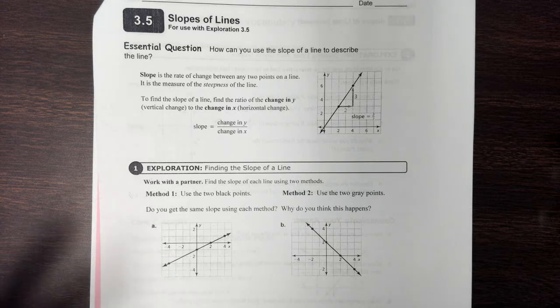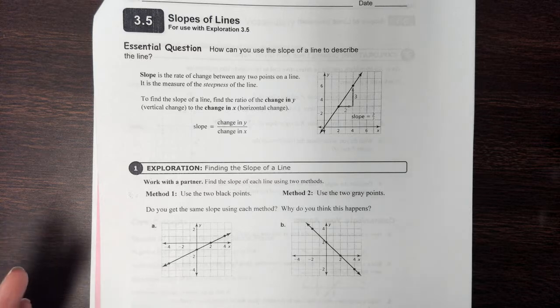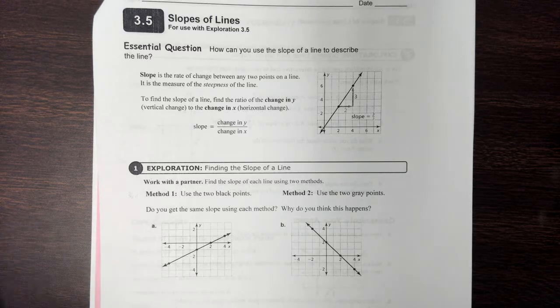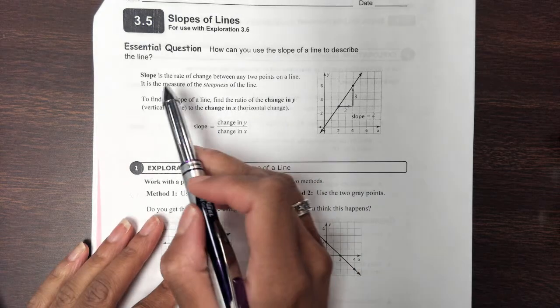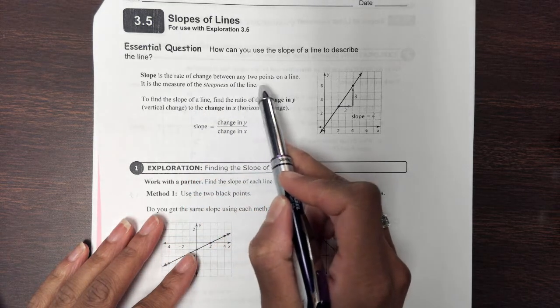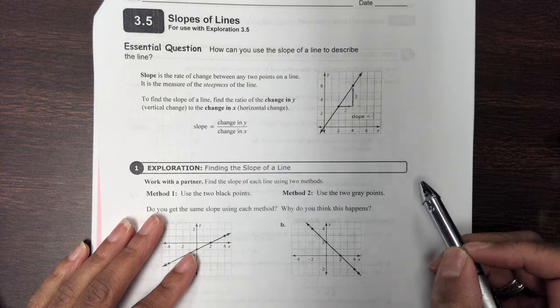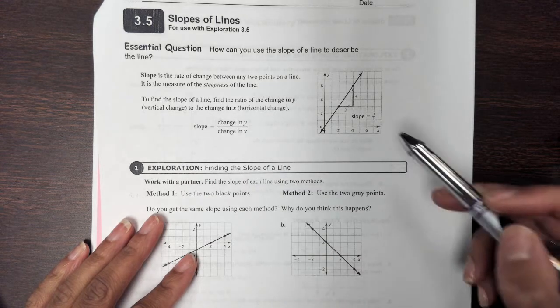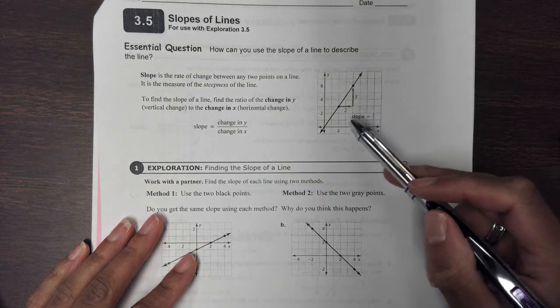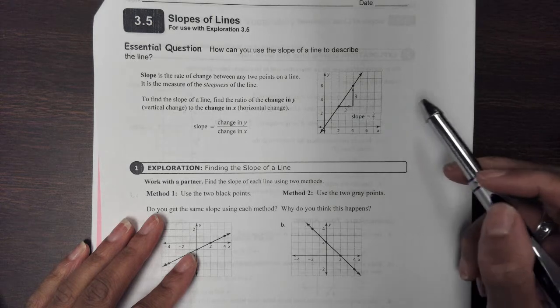Now, most of you have a familiar idea of this based on Algebra 1, and we talked about how to find slopes of lines from graphs and if you are given points. So the slope is the rate of change between 2 points on a line and is the measure of the steepness of the line. So how narrow is it? Is it straight up and down? Is it slanted slightly? Or is it very wide?